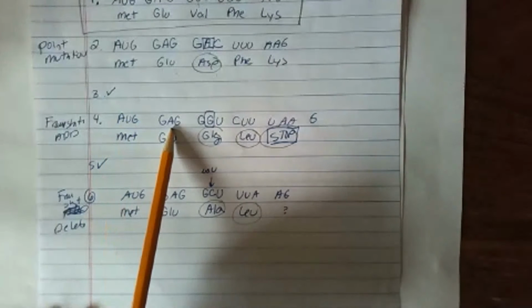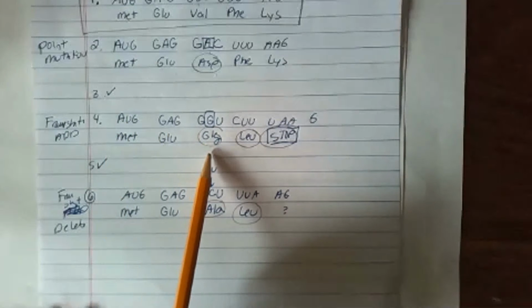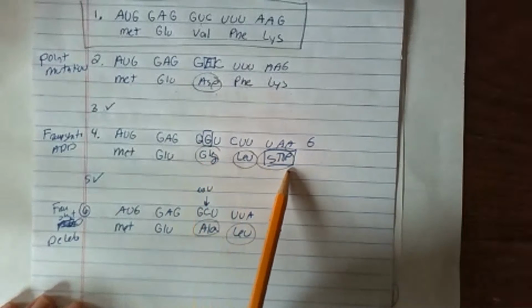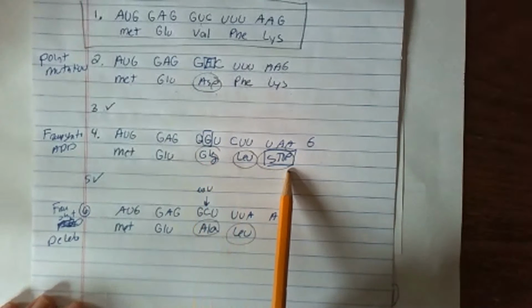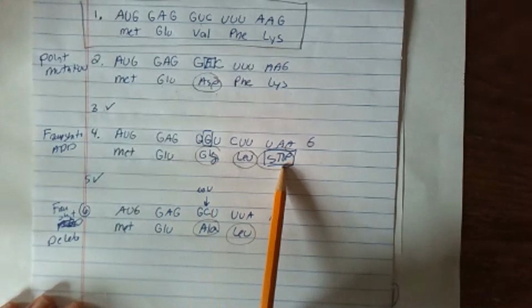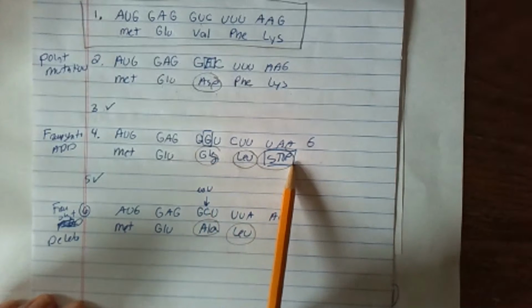Then it says to do a frameshift mutation. In my frameshift mutation, I start out the same, and then I added a G in here. So I ended up switching the reading frame, and I also created a stop codon.